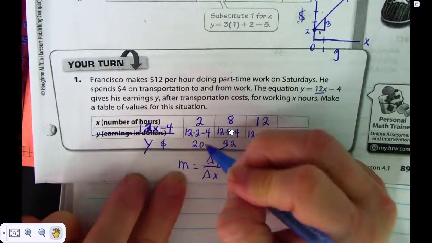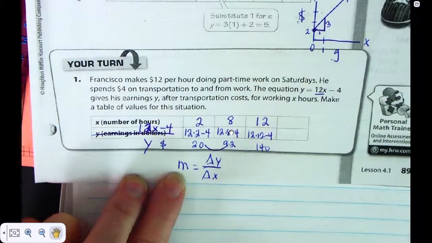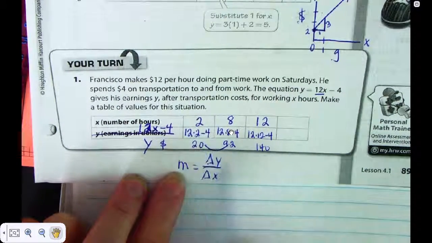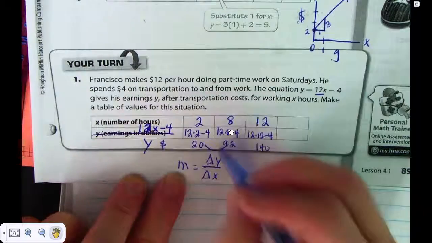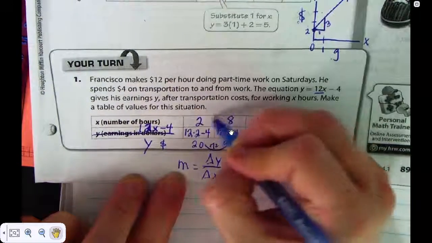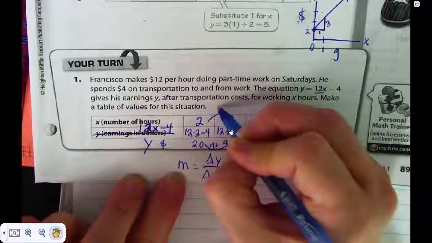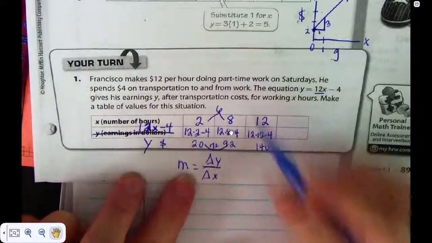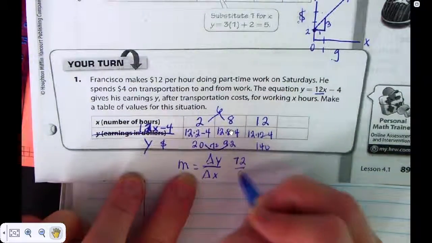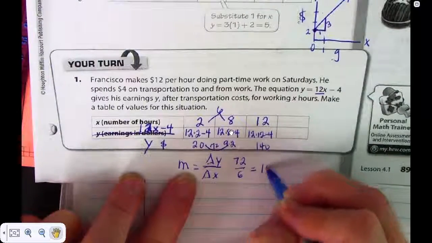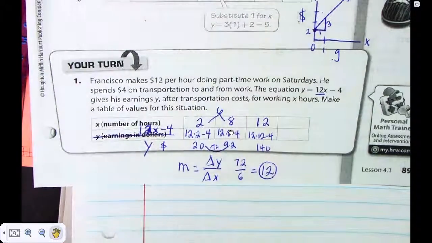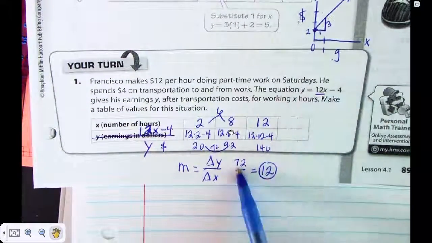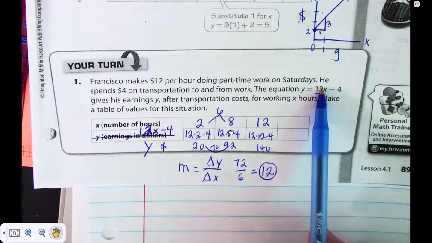But 20 to 92, what's the change? Between 20 and 92, what does it go up? 72. What does it go up from 2 to 8? 6. So 72 divided by 6 is 12. Hey, that's what we got. We proved that the slope is correct. 12 is the slope.